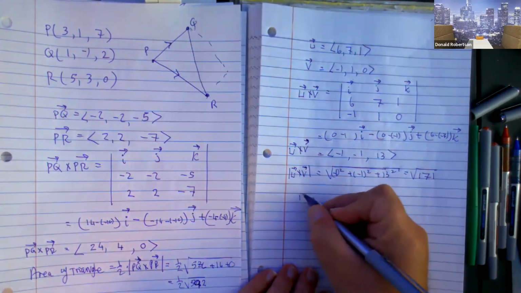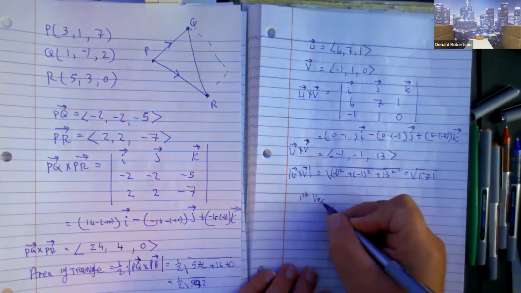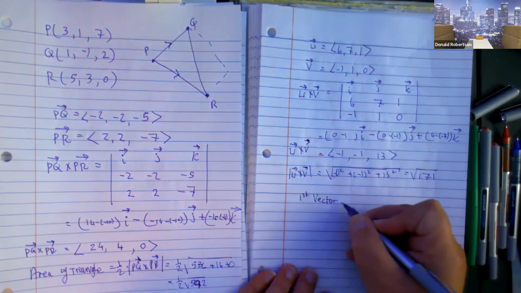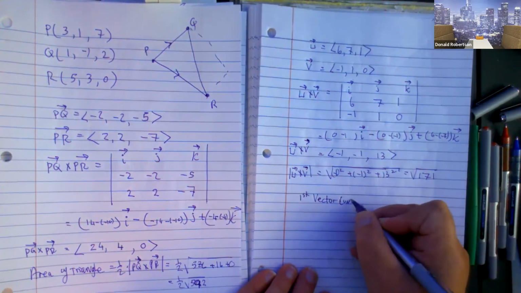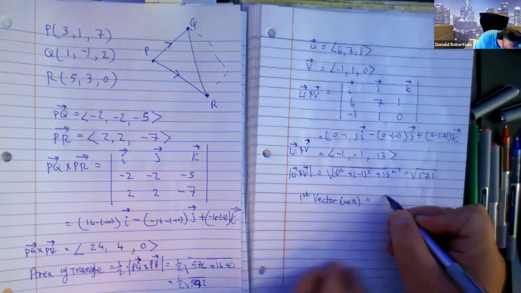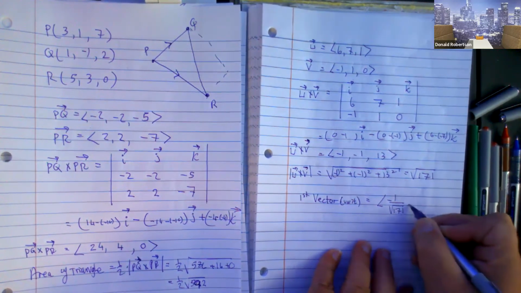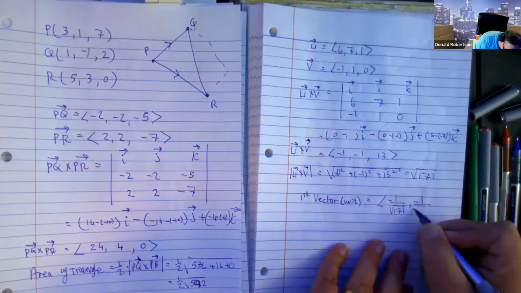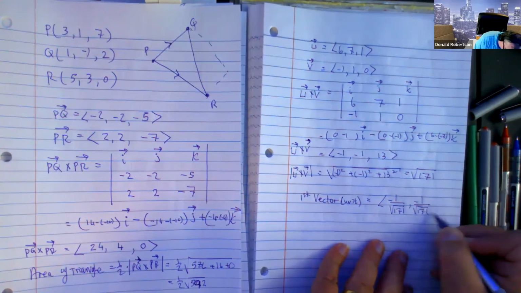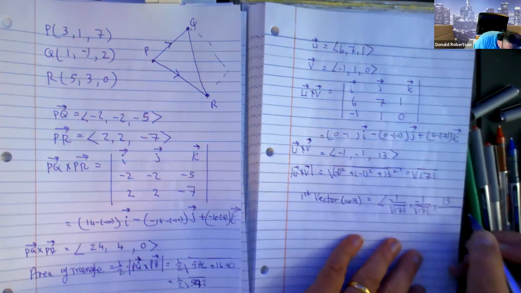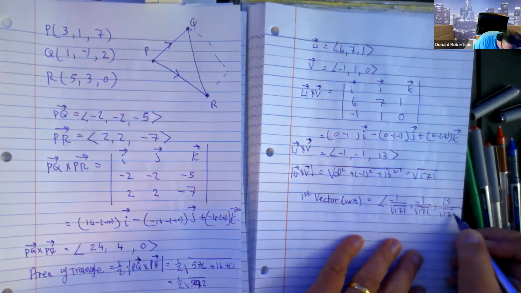So here's my first vector. Actually, my first unit vector. It is going to be -1 over the square root of 171, -1 over the square root of 171, 13 over the square root of 171.